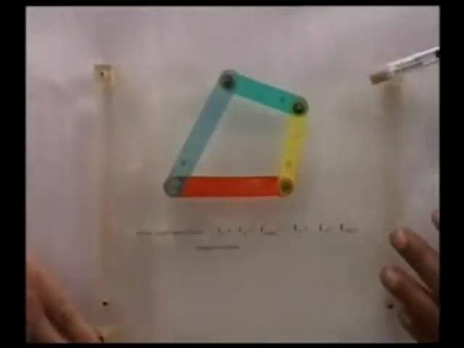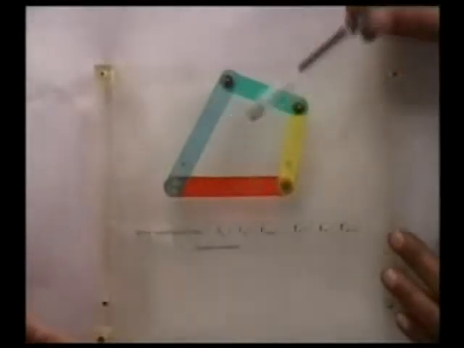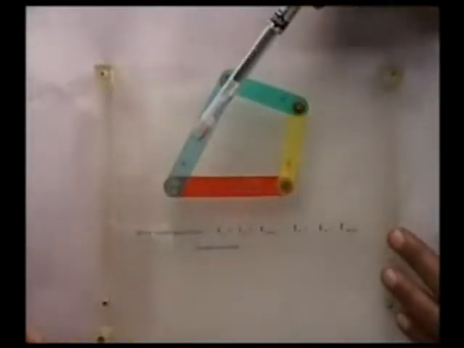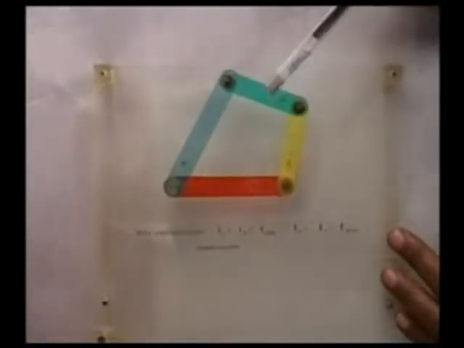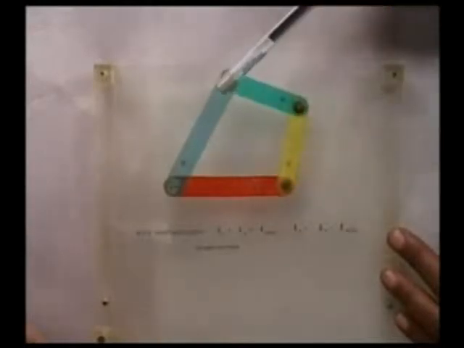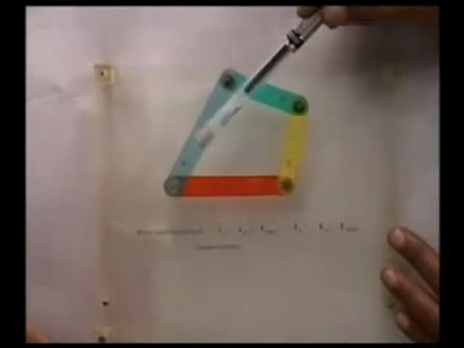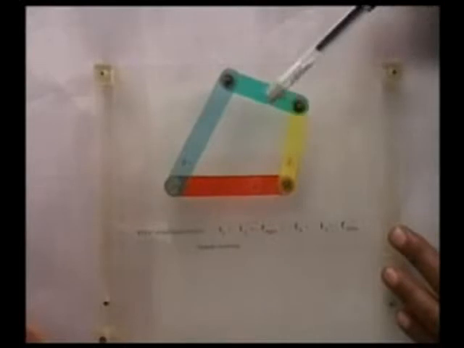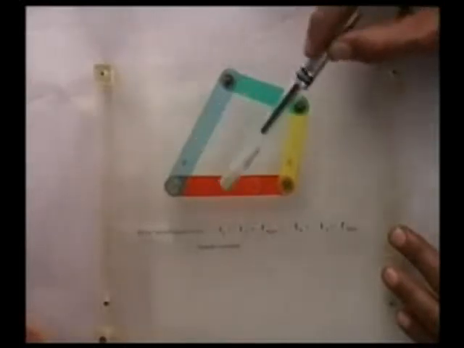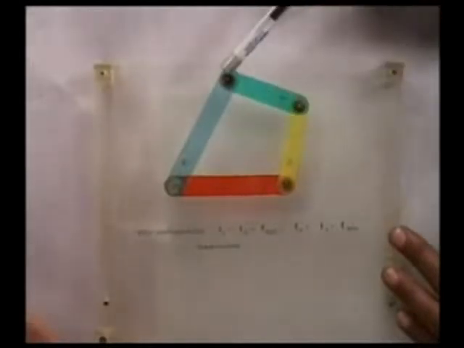Let us now look at one kinematic inversion from this kite configuration. Here, as we see, these two links are of equal link length and these two links is another pair of equal link lengths. Unlike in a parallelogram configuration, here the equal link lengths are adjacent to each other rather than opposite to each other. These two links of equal lengths are adjacent. These two links, another pair of equal lengths, are adjacent. So, this is the kite configuration.